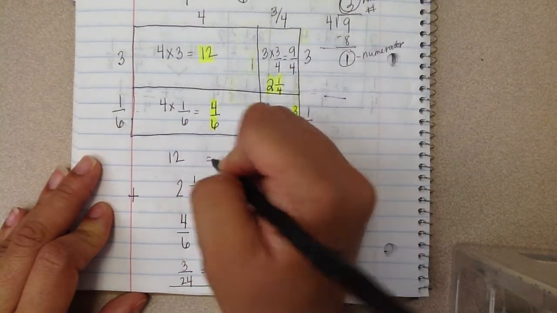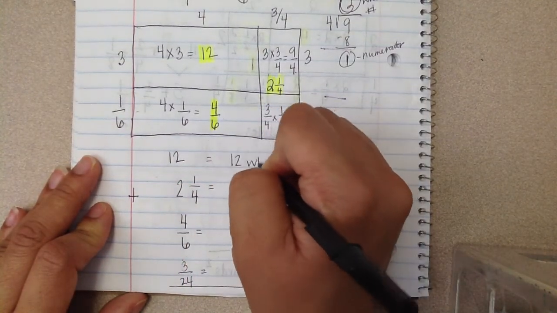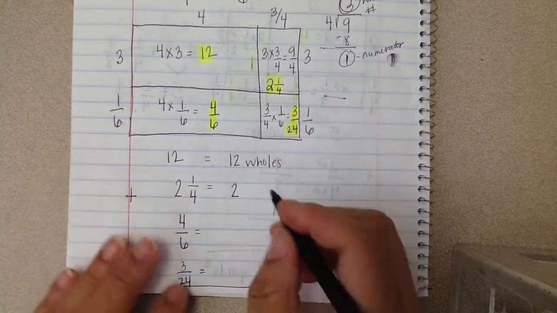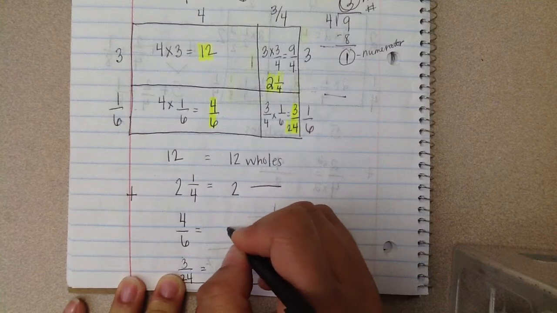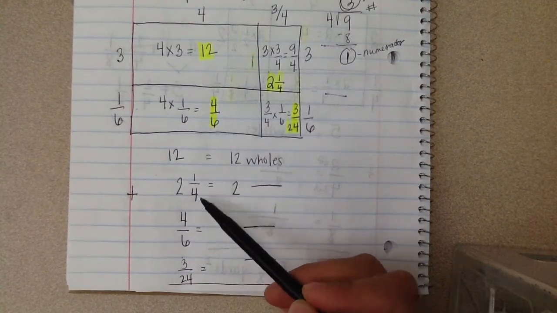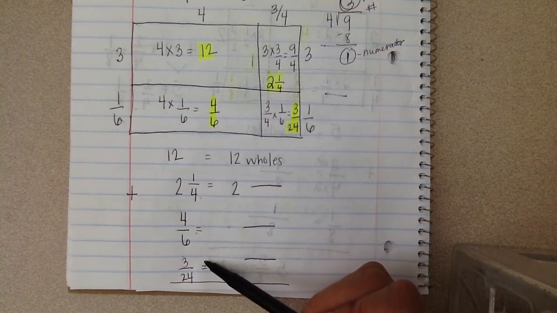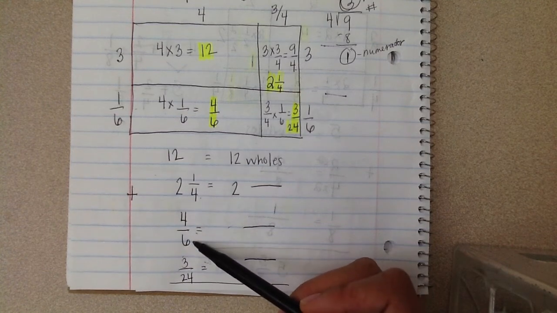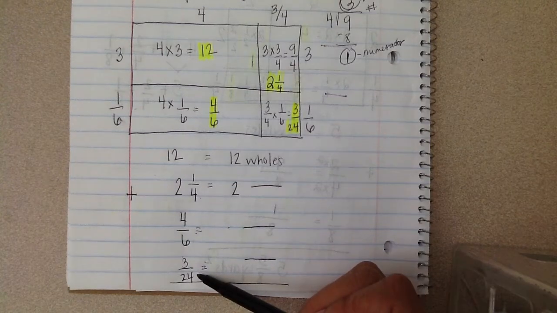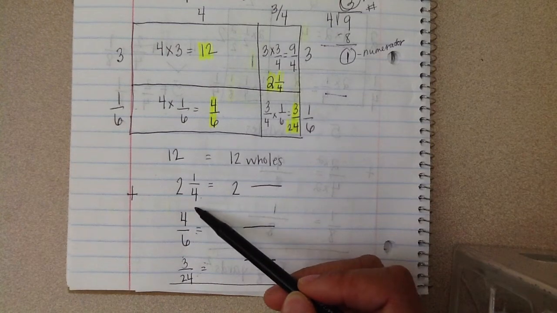This 12 wholes stays the same, and I know my 2 wholes is going to stay the same. I've just got to figure out a common denominator for my other numbers here. Okay, I have a 4, a 6, and a 24. I know that 6 times 4 can give me 24. I know 24 times 1 gives me 24. And I know 4 times 6 gives me 24.